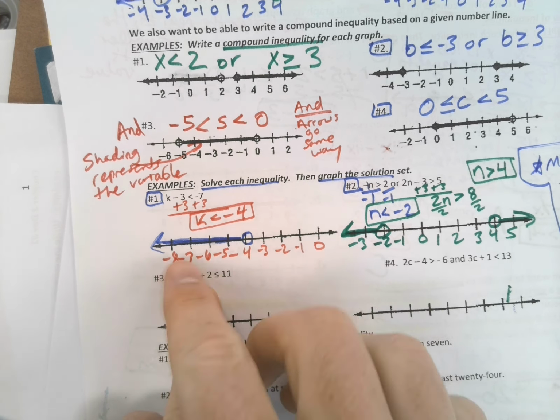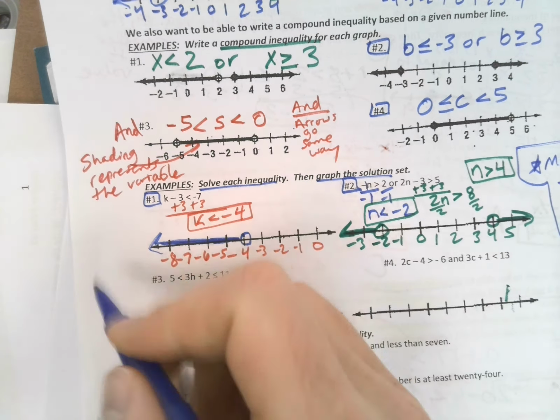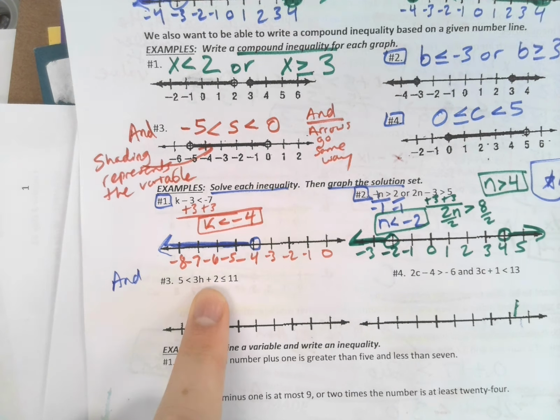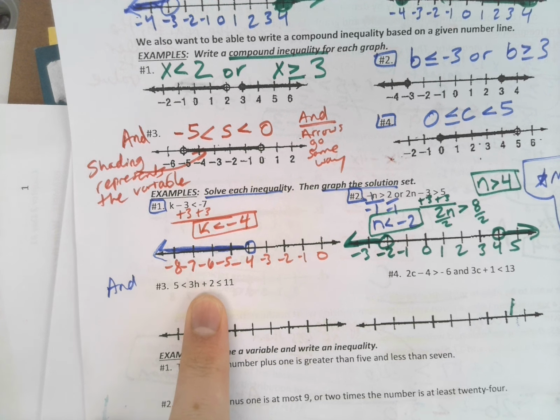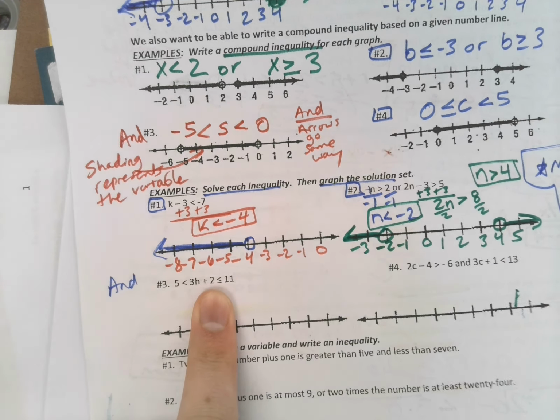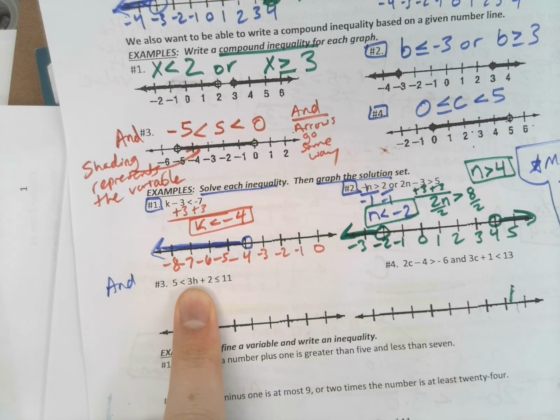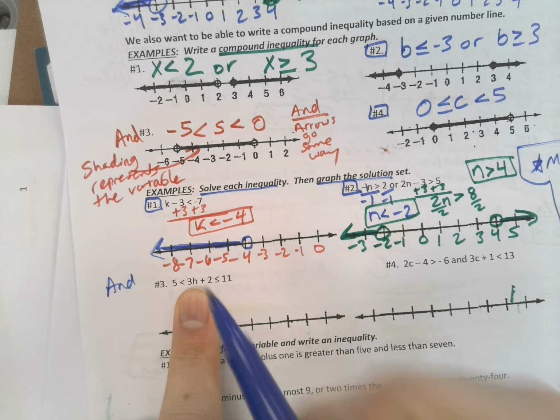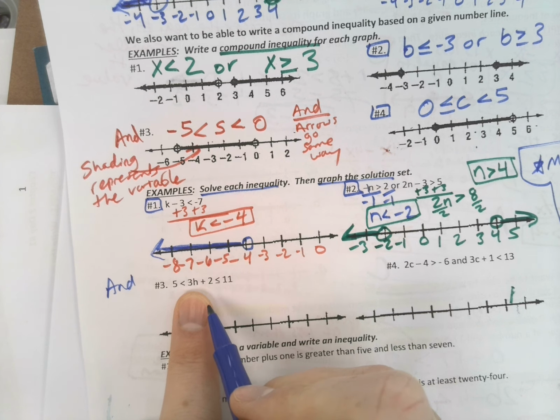Now, wait a minute. It's starting out and. It is, because do you actually see the word or in here? No, OR problems will always have that word there. You'll always be able to tell it's an OR problem. Yep. Now here's the tricky part. Where's our variable at? Is it on the left, middle, or right side? Middle. It's in the middle.